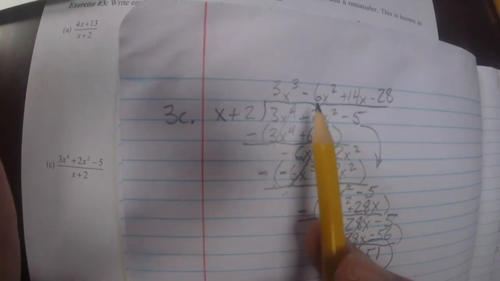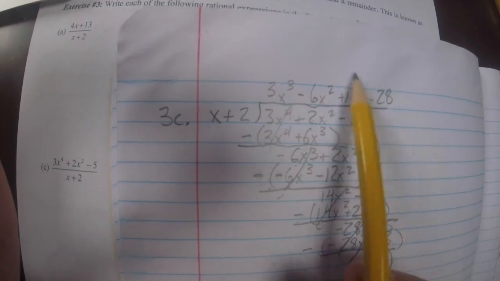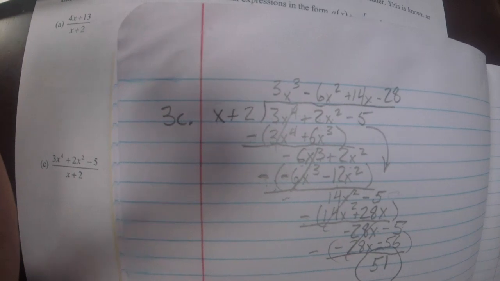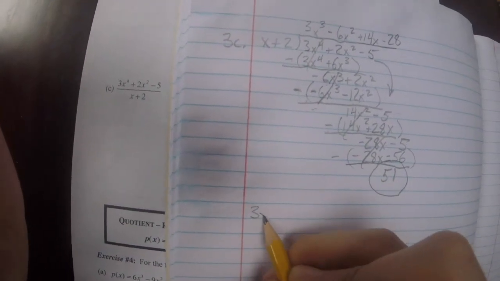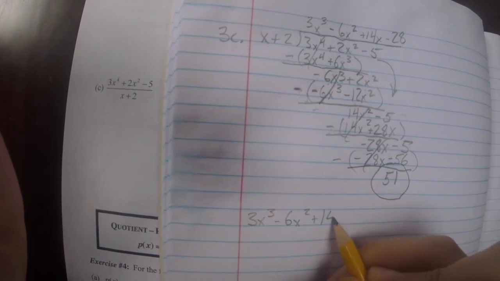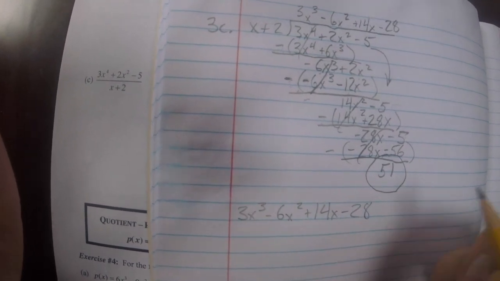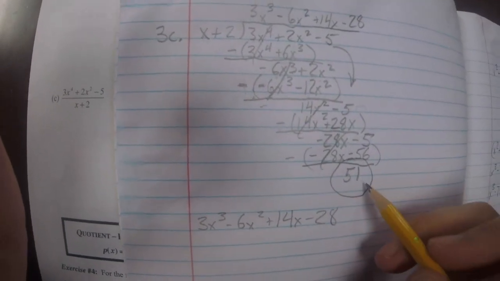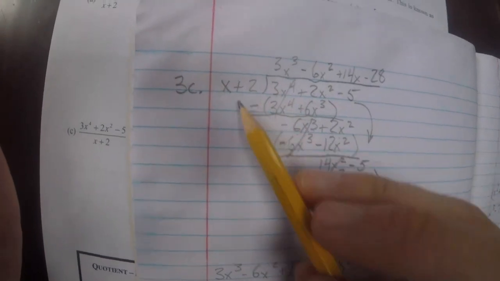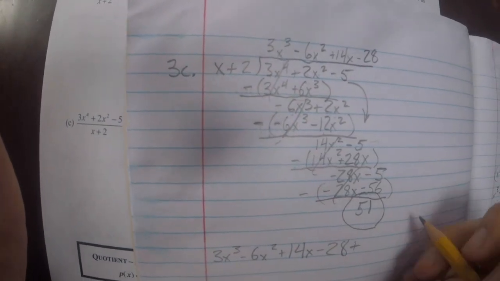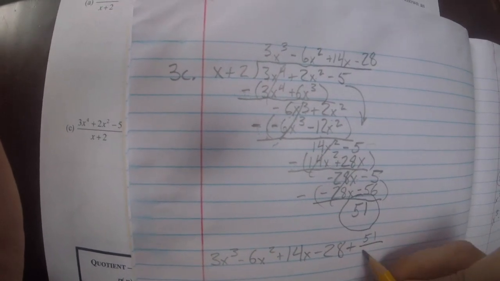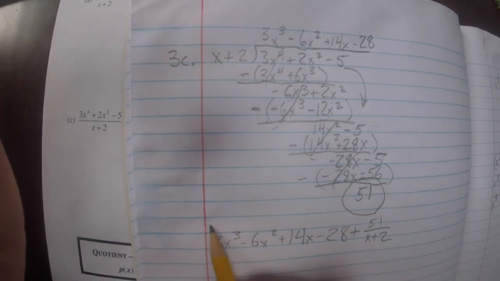So my final answer is going to be, this is my quotient, 3x to the third minus 6x squared plus 14x minus 28. And then they want us to write our remainder. We're adding our remainder over the divisor, so that would be 51 over x plus 2. This would be our answer here.